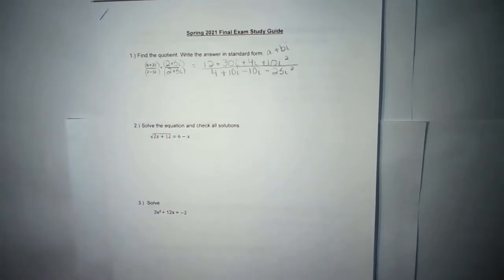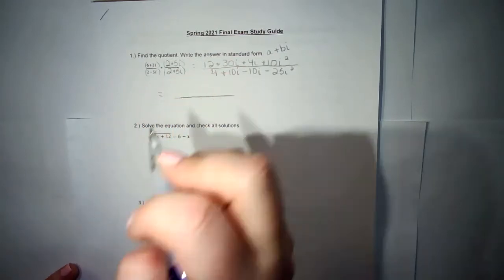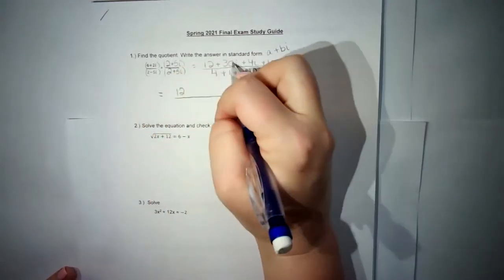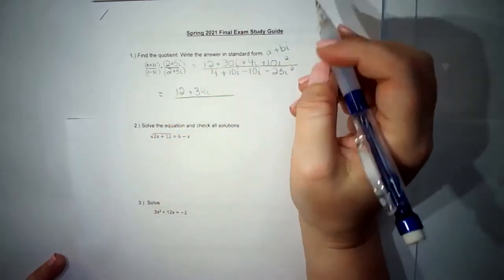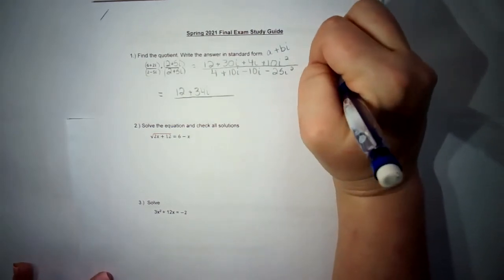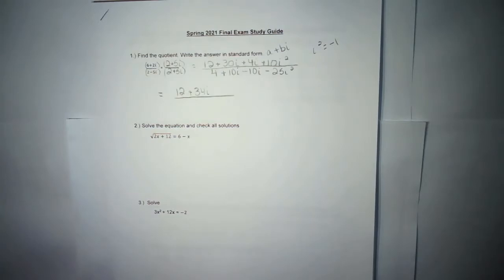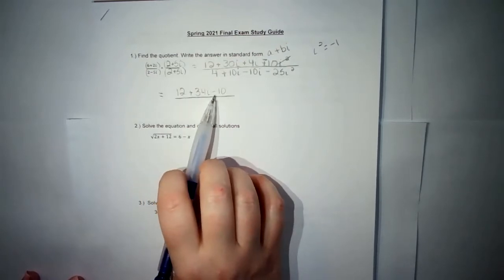Okay, everybody all right with that so far? Okay, we just FOILed it out. All right, so let's just start combining here. I'm going to have a 12 in the top. 30i plus 4i is 34i. All right, here's the tricky part. What is 10i squared? Minus 10. Remember, i squared is -1. So whenever I see i squared, I just cross it out and change the sign. So I'm really going to have minus 10. Now I'm going to end up combining the 12 and the minus 10 in my next step.